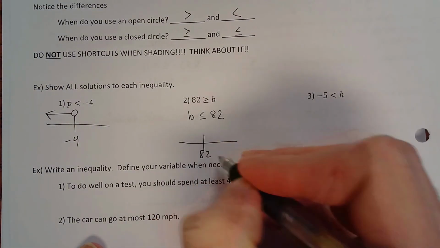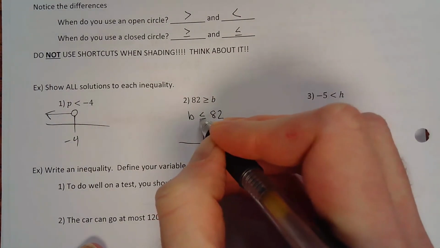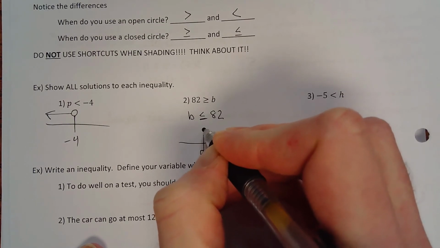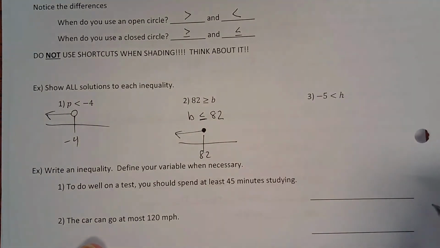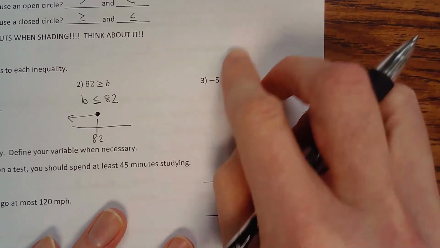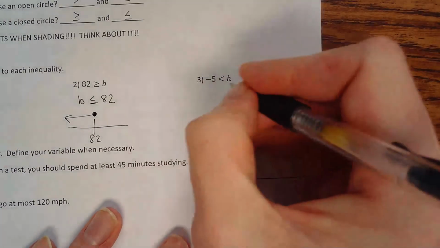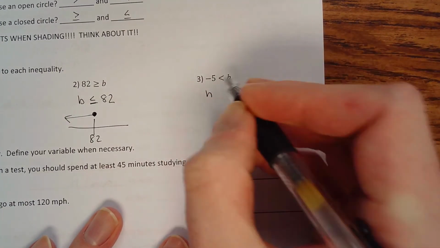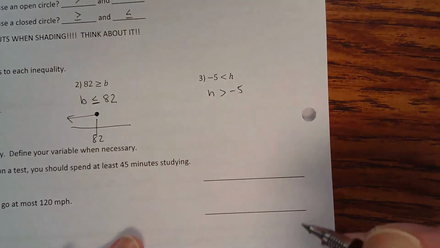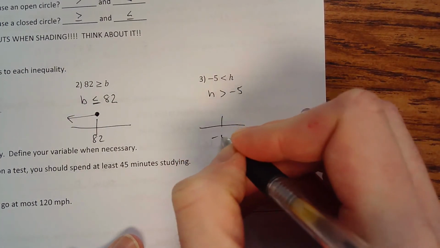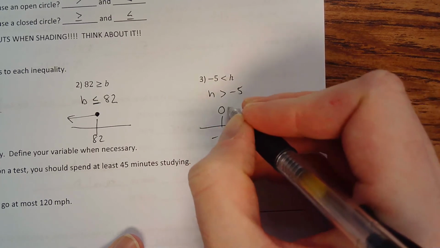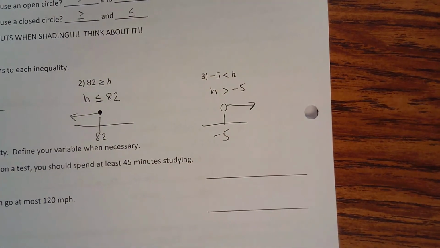So here's 82. Line underneath means closed circle. Anything less than that, so go to the left. And this guy here, same idea. Switch it, H, -5. The arrow should be pointing at the -5. So any number larger than -5. -5 is not included, but anything larger than that should work. Okay.